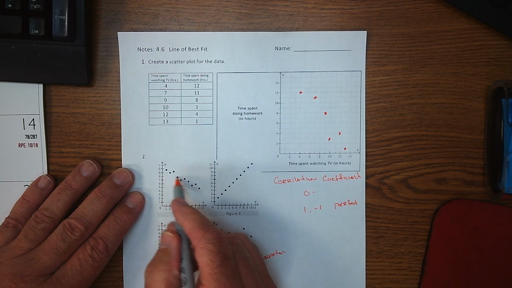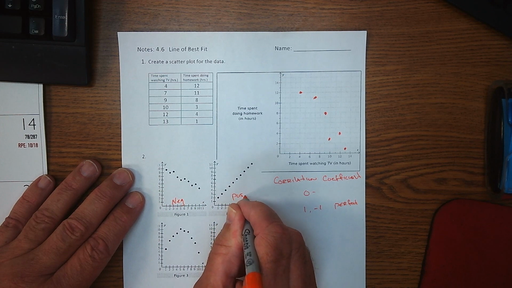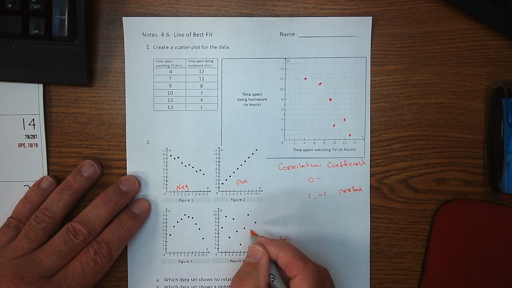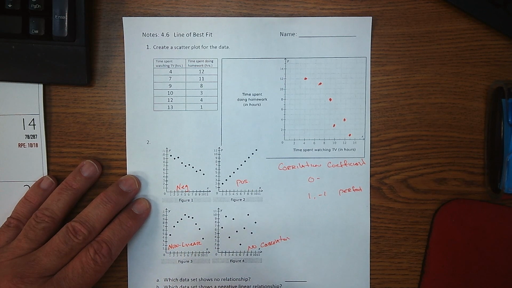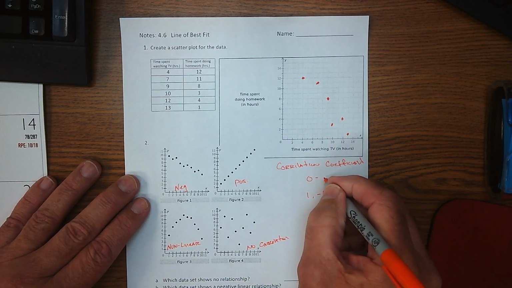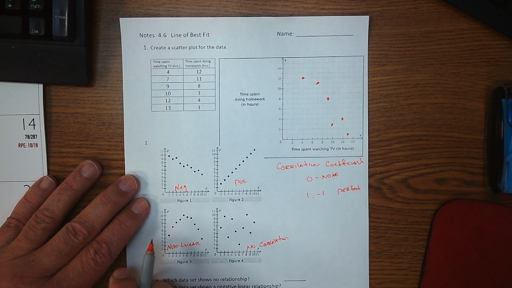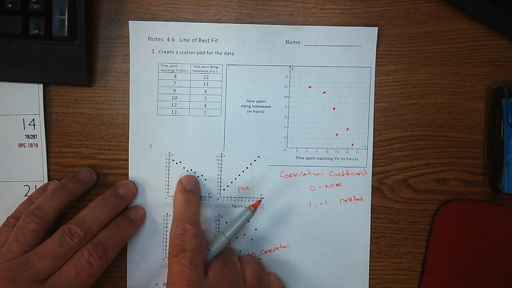Okay? So this is negative, going down to the right, negative correlation. This is a positive correlation. This one is no correlation. There's no seeming pattern to this. And this one here is called a nonlinear correlation. Remember the word linear means line, so if it's nonlinear, that means it's not a line. Alright? 0 means there's no correlation, and a 1 is a perfect straight line. So between 0 and 1, those decimals will get us close. So this is about a negative 0.9 probably.